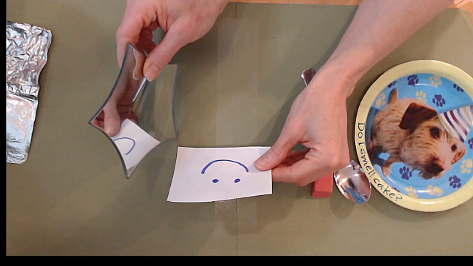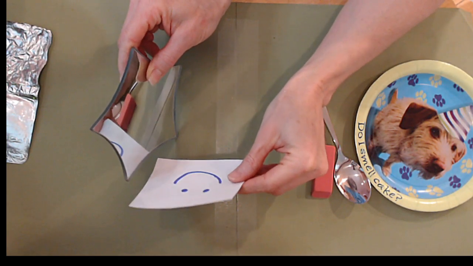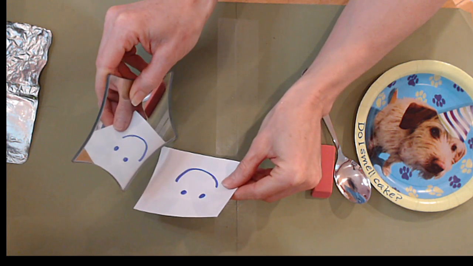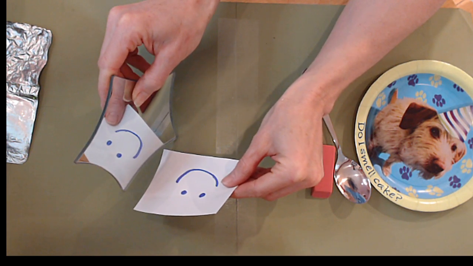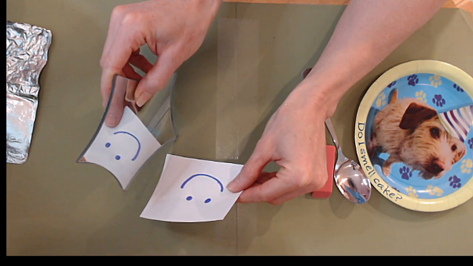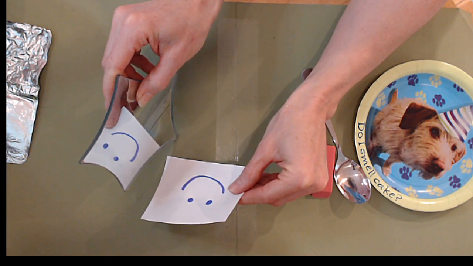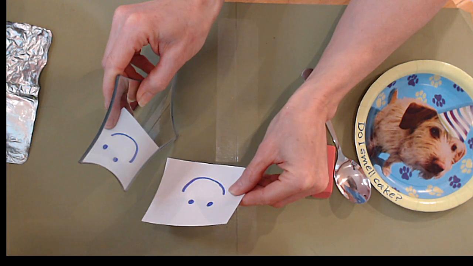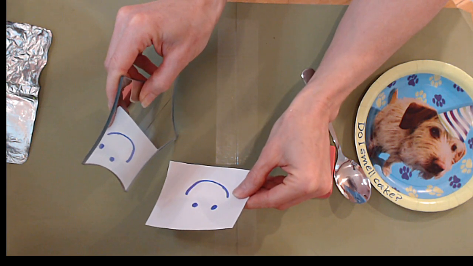Let's see if I can make this up here. Can you see the smiley face? Yes or no? If the answer is yes, then the material is reflective. If the answer is no, then the material is opaque. Let's try another one.